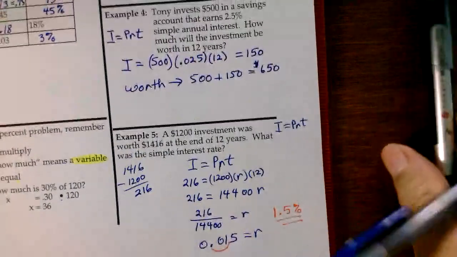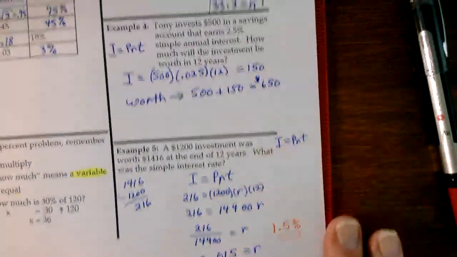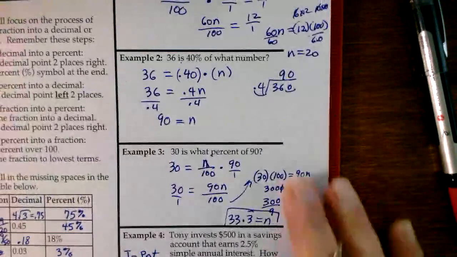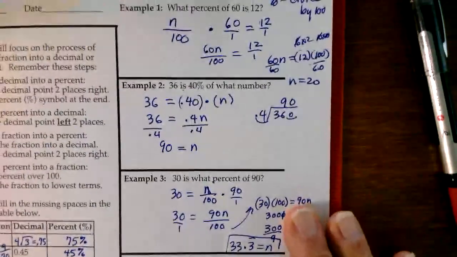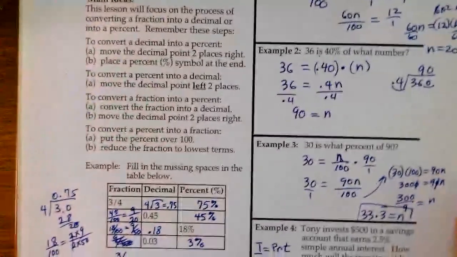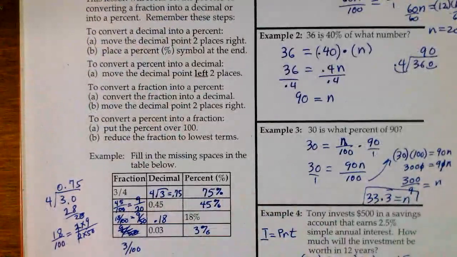All right, once again, I equals PRT is important. The is, the of, the what, the percent are also important. And then we also did the fraction, decimal, percent connection on those exercises.